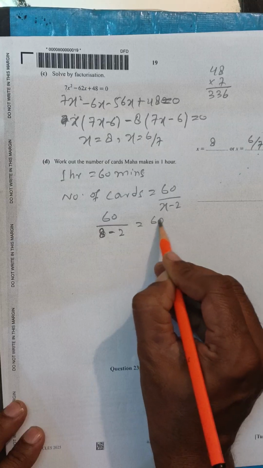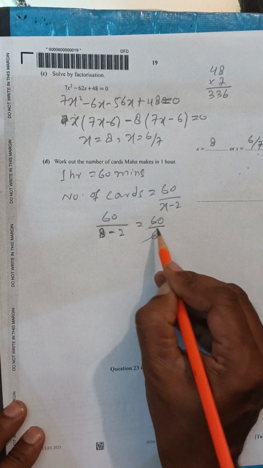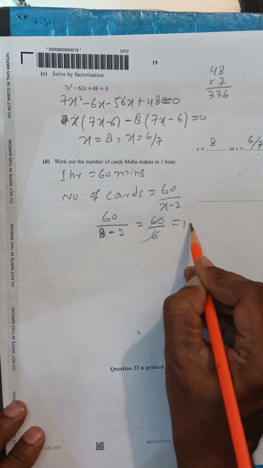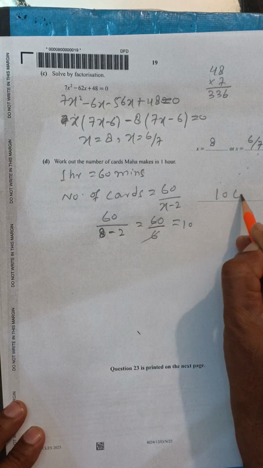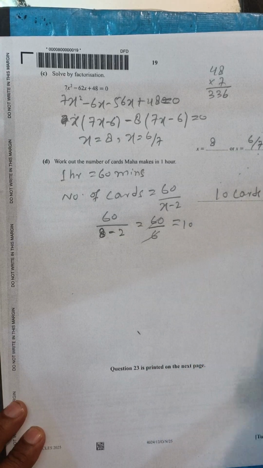So it is 60 divided by 6. 6 ones are 6, 6 tens are 60. So your answer is 10. So 10 cards. Okay.